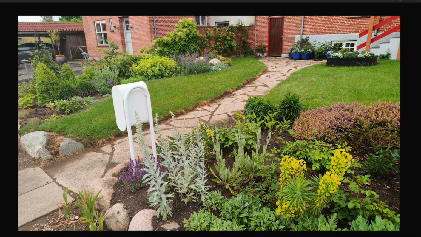So yeah, that was it for today, guys. As I said, think about planting things in groups. Think about using similar colors. And think about using things that bloom at different time periods, so you always have something interesting going on in your garden. And once again, I apologize for the uncut grass here.